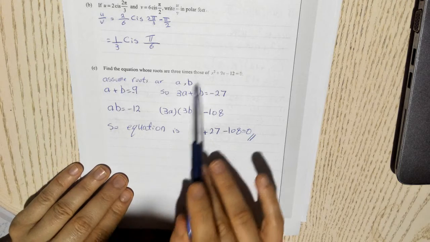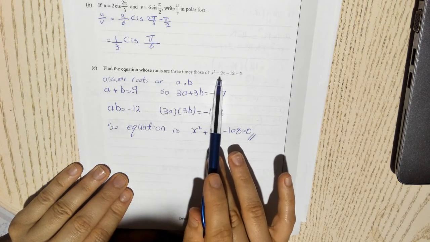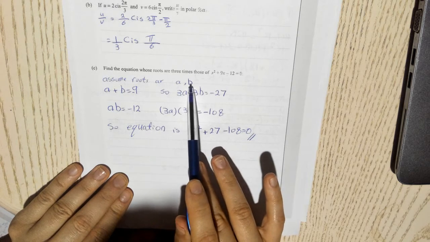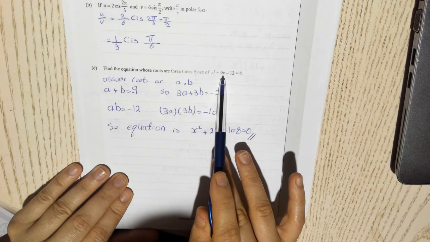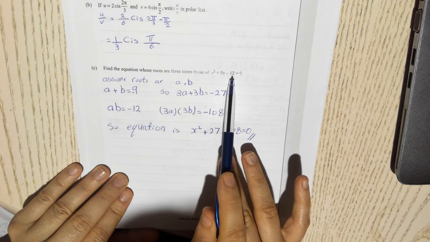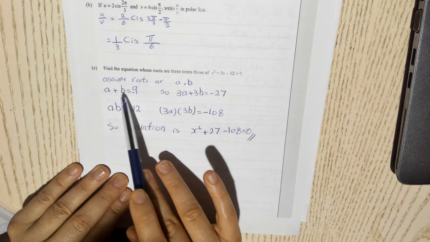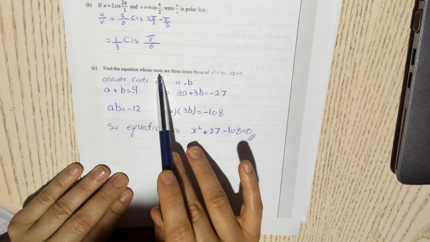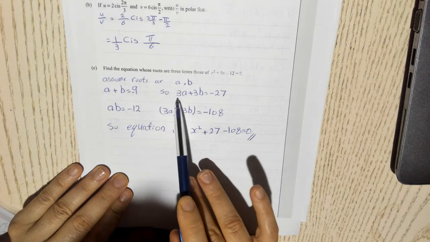You've got the C, find the equation whose roots are 3 times this. Now you're assuming the roots for this equation are a and b. So when it's quadratic, remember we look for two numbers that multiply together to give you negative 12 and add together to give you 9. So that's why a plus b equals negative 9. We're talking about roots, not factors. That's why I said negative 9.